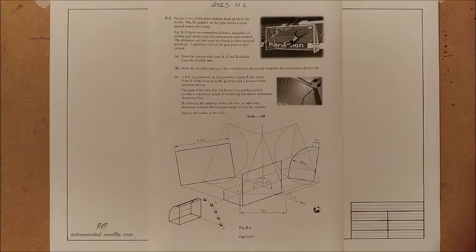First of all, the reason we have our elevation and end view is to give us the true shapes. We have the true shape here of that curve, for example, and that helps us to project our points back when we're drawing the pictorial view. We have our Y and Z axis, and the angles in between those are given here as 110 degrees, so there should be no problems with that.